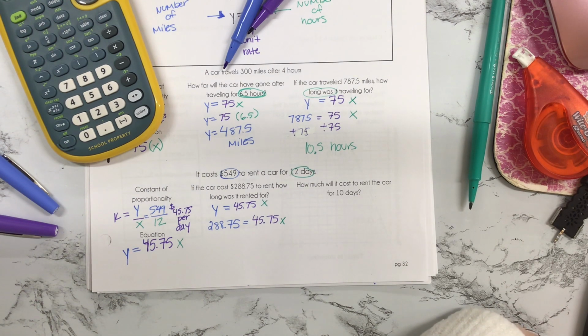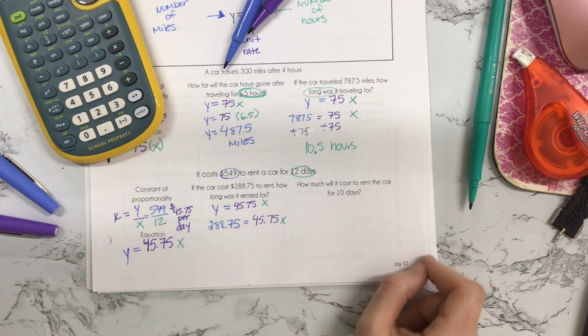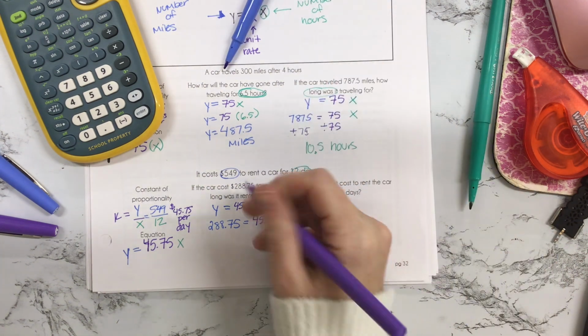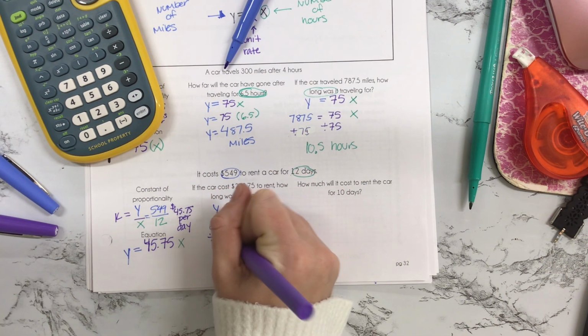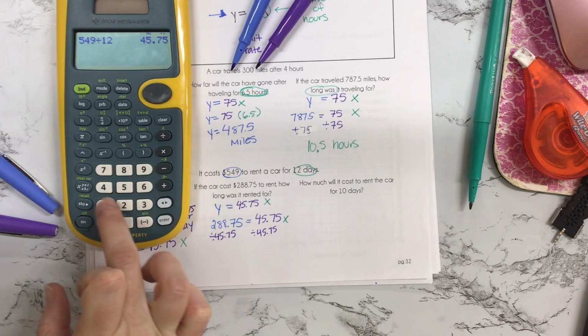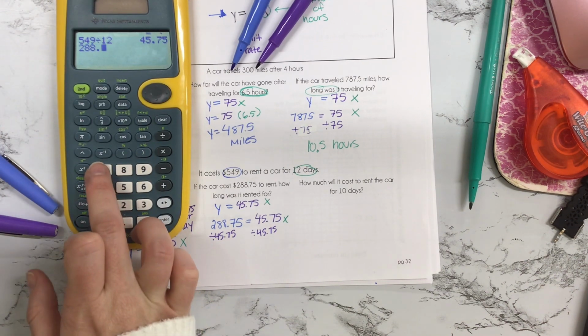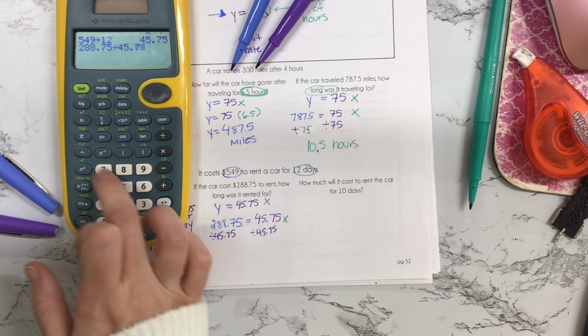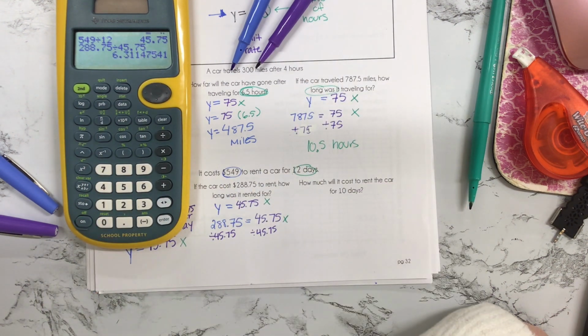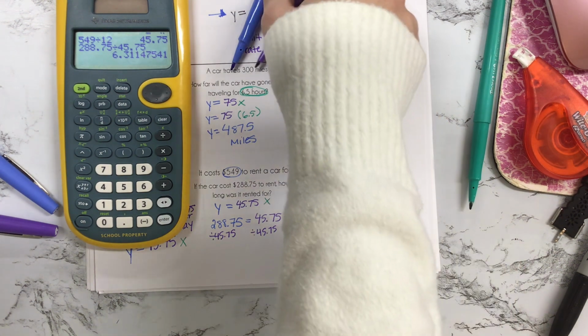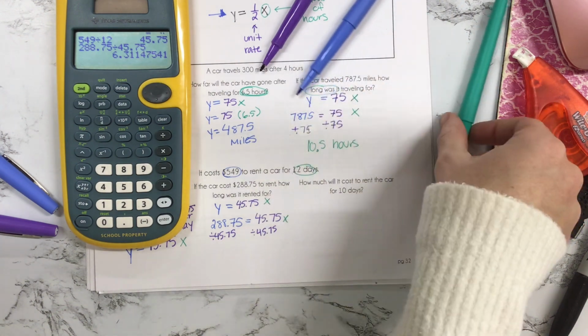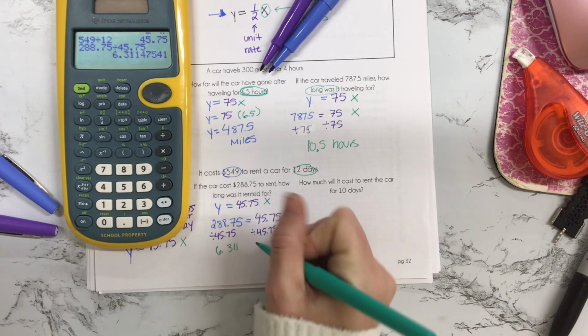Okay. So I have 45.75 times something I don't know. To get that thing by itself, I'm going to divide by my constant of proportionality. Did I type that right? Yep. Okay. So that doesn't turn out to be a nice number, but hey guys, that's really, really okay. So we get that the car was rented for 6.311 days.